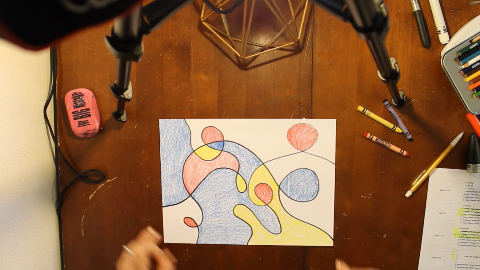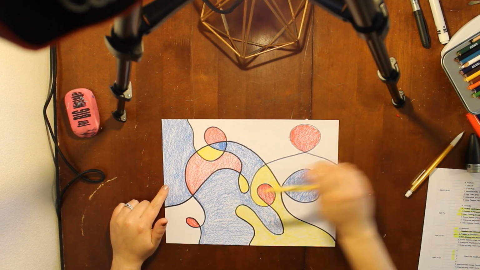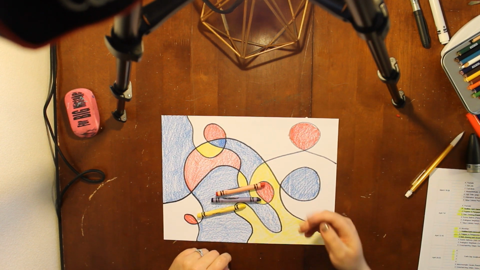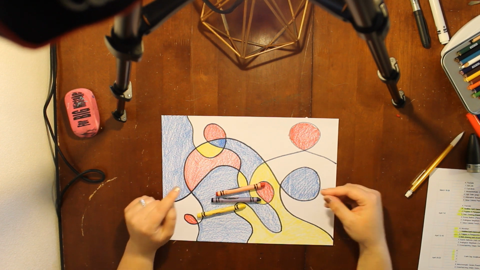All right. And there is your Mondrian drawing. Remember, you could use crayons, markers, colored pencils, paint, whatever you have at home to add color.